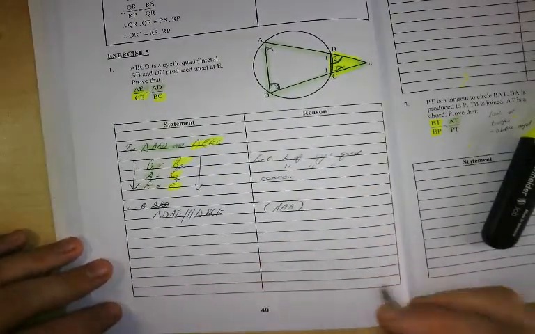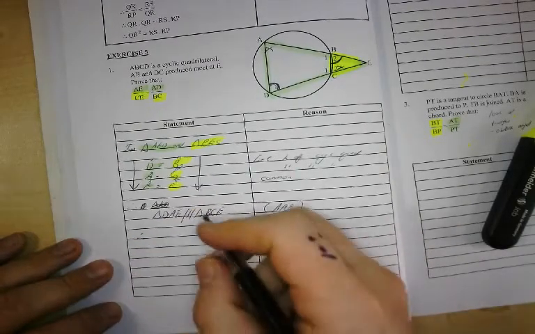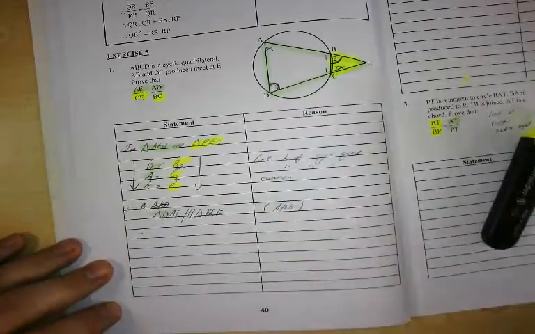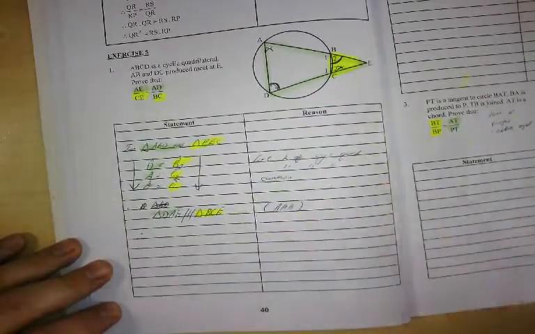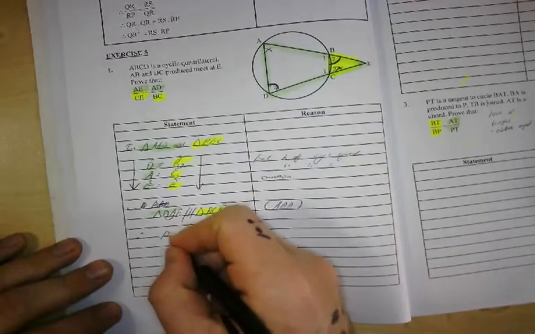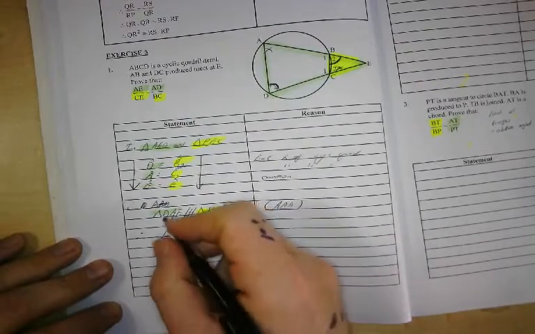Right. So because they're similar, the sides are in proportion. So I would just write down all the sides in proportion. Here's the green, here's the yellow. So I'm going to have DA in the green. What goes with it? Well, it's in the right order, so I can use this technique instead of looking at the diagram.